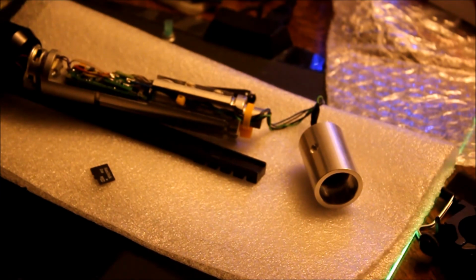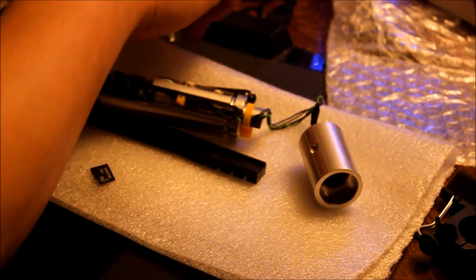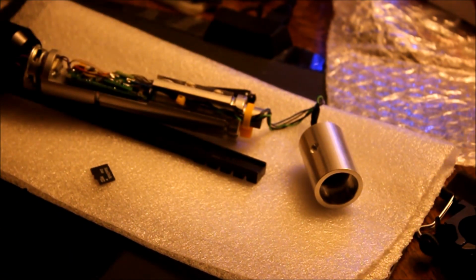Okay, well, I guess this ends my video. The 2 GB seems to be a card that's not meant for this board. That is unfortunate.